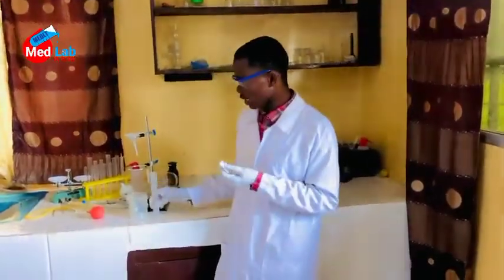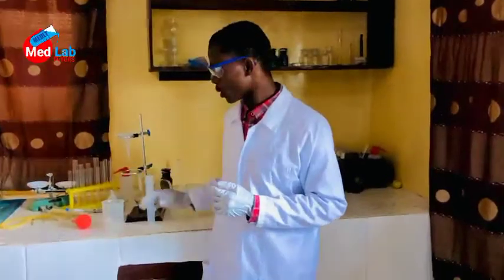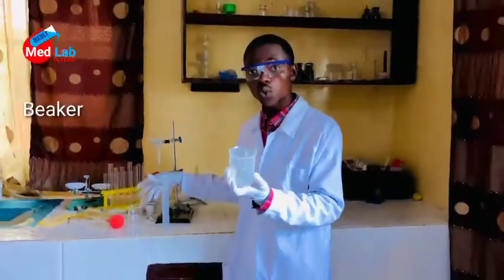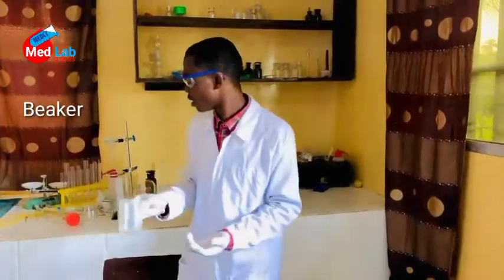Finally, let's look at these two that were discussed previously in lesson 1. We'll talk about the beaker. We'll talk about the cylinder flask. The beaker can be used to transfer liquid from one bottle to another. The beaker is used in that process because it has a lip that makes the work easier.